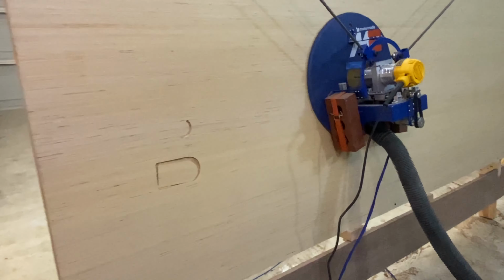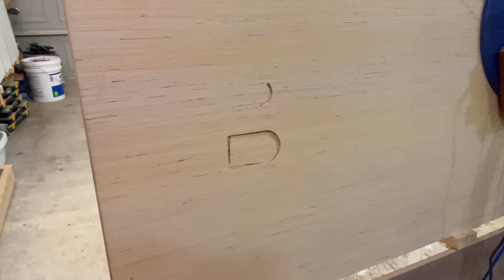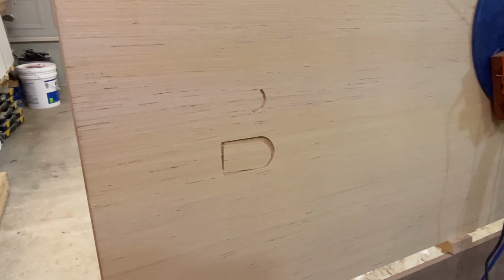So I have this issue with the CNC a lot where I'll set it to a depth and it'll cut twice as deep as what I set it to. I have no idea why it chooses sometimes to do that and sometimes not, but it did it on this one. So I'm going to go back into my software and divide everything in half and then export the file and do it again.